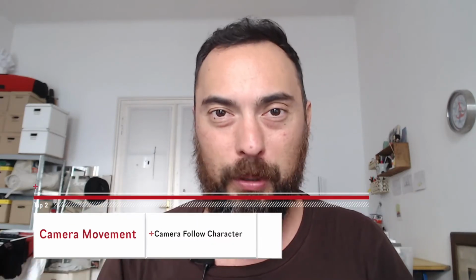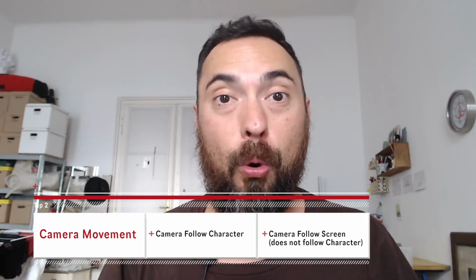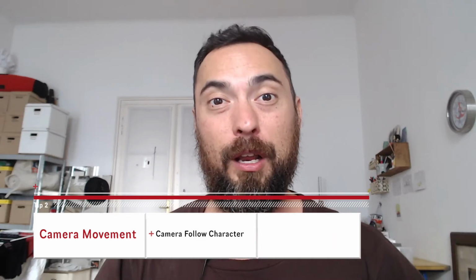So the second step for Buildbox, what's super important is, do you want the camera to follow the character, or do you want the camera to follow the screen? Be careful on which preset or template you pick. If you pick the wrong one, do 2 weeks of work, you're fucked. I've done this, it's not cool. Like, nobody wants to do this, and that's why this is super important.